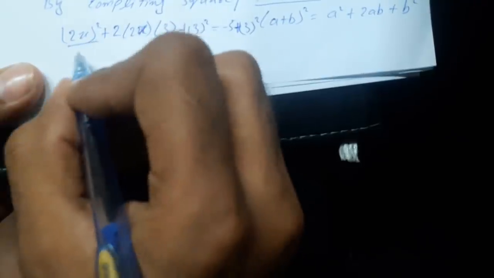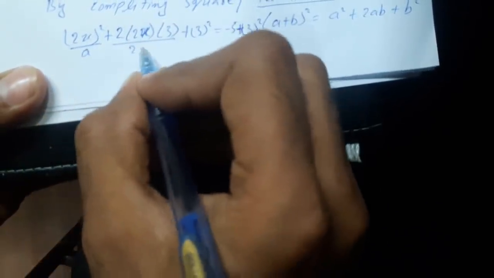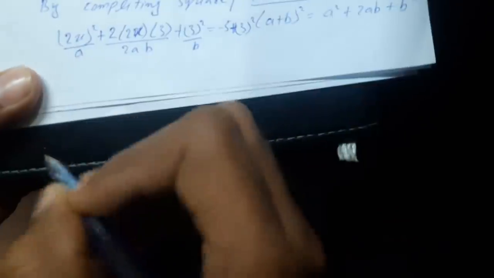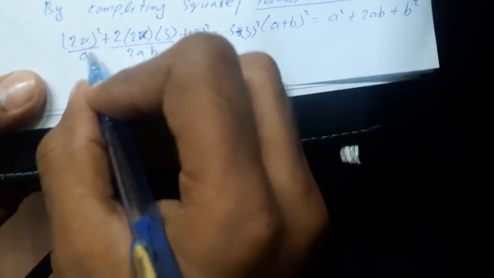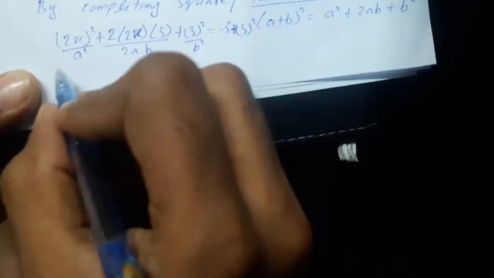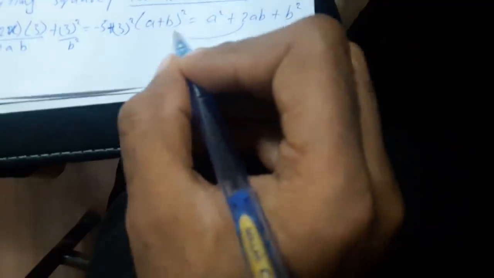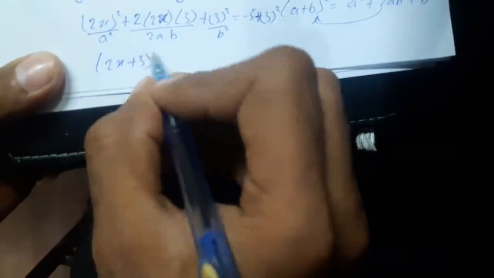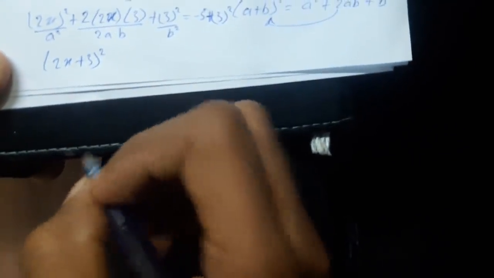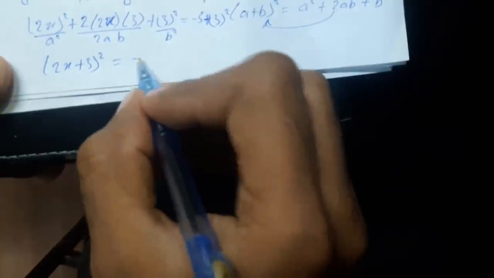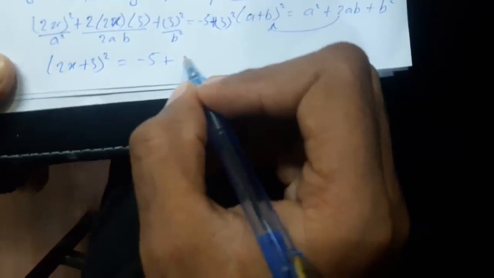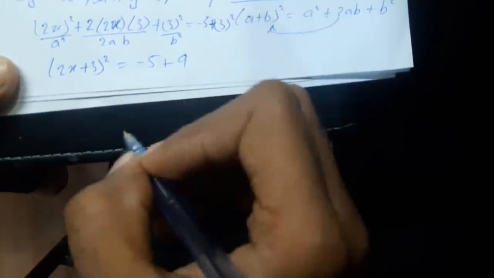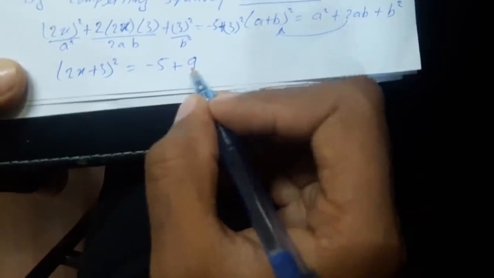This one is 2ab and this one is b, so here the square will be. Now we will make it compact, moving from here to here. So 2x plus 3 whole square is equal to minus 5 plus 3 square. 3 square means 3 threes are 9. What will be minus 5 plus 9?